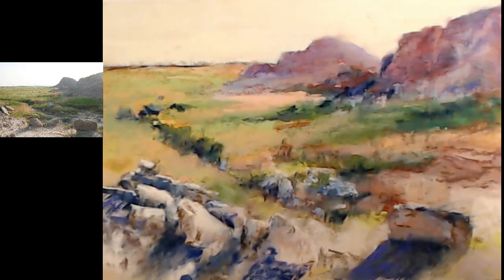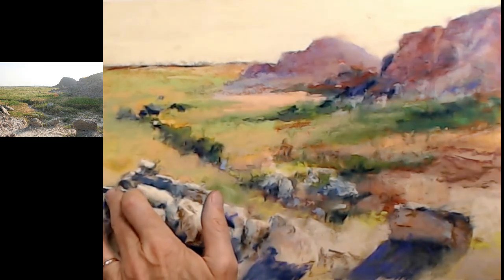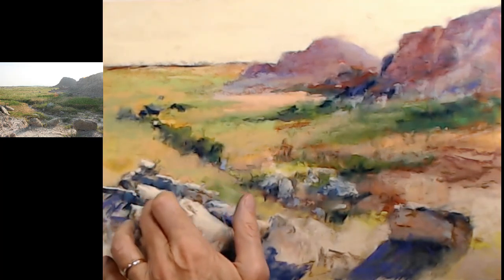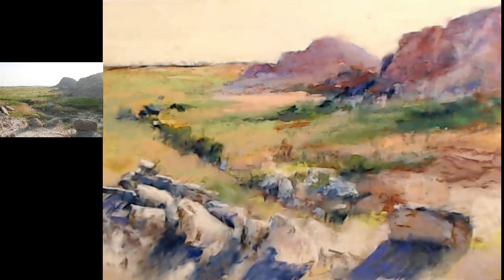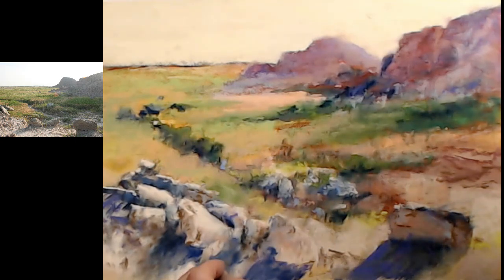I'm going to want to add different colors of the similar value to those shaded areas, and recognizing that a shaded area reflects the color to some extent of the object that it's in the shade of. So we would want some of that mauve and yellowish or orangish kind of color in the shaded areas also.